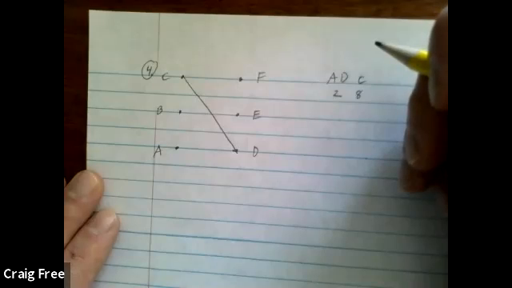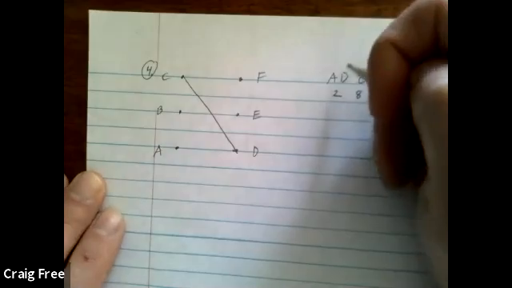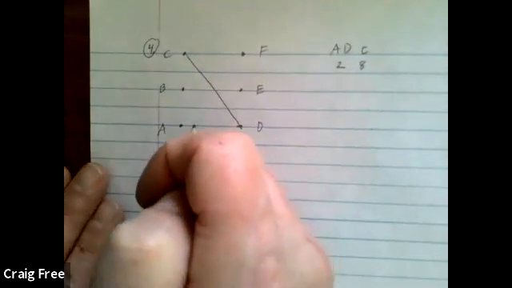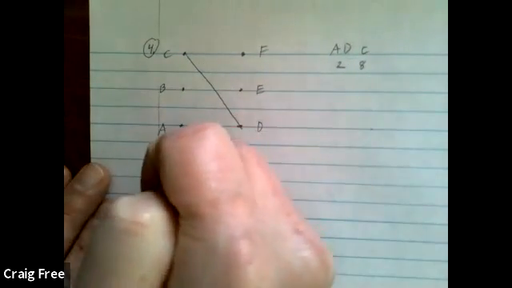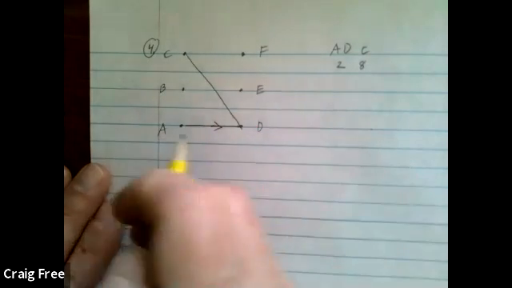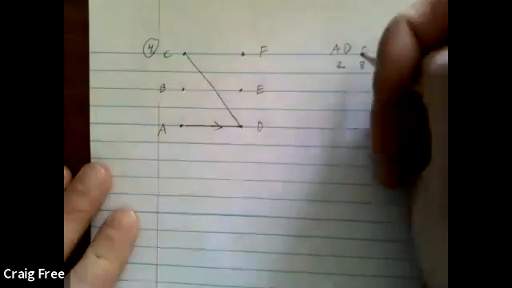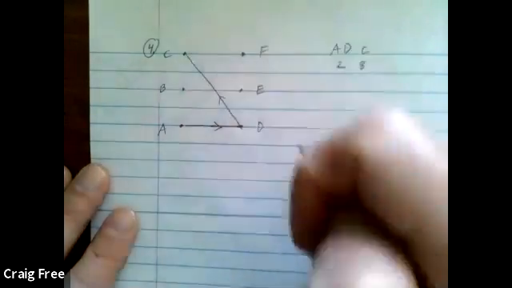Let's see. I didn't do something right, did I? I put A to D, but that's not what I drew. This is A to D. That's a distance of 2. From D to C is a distance of 8. So that's what I would draw next. I just got ahead of myself there.